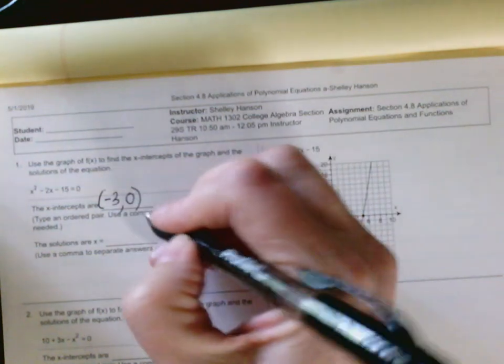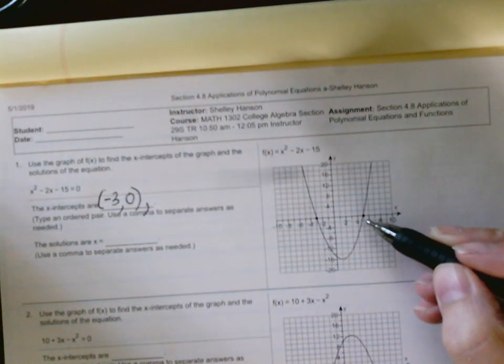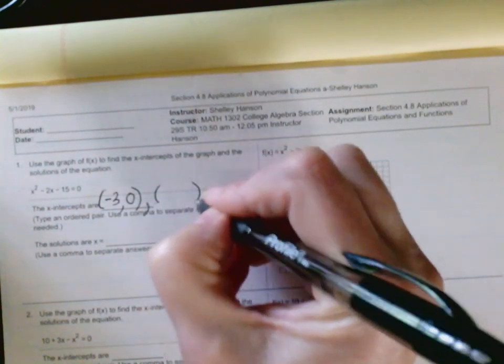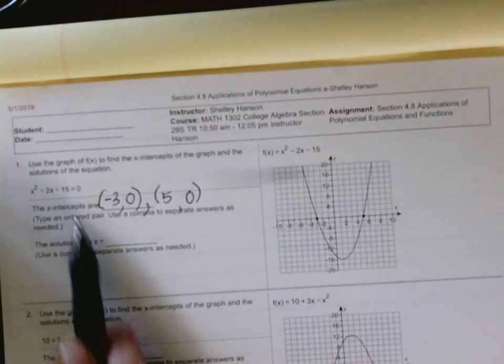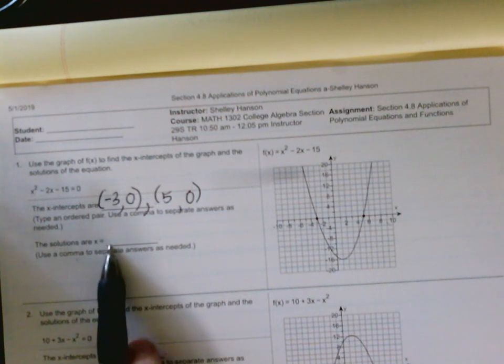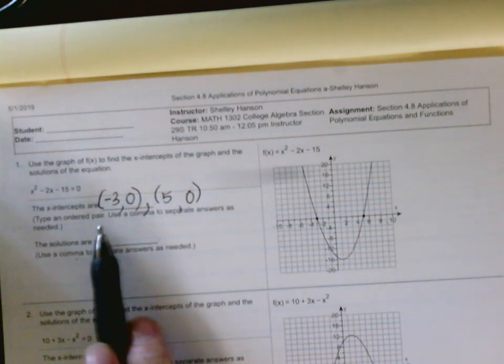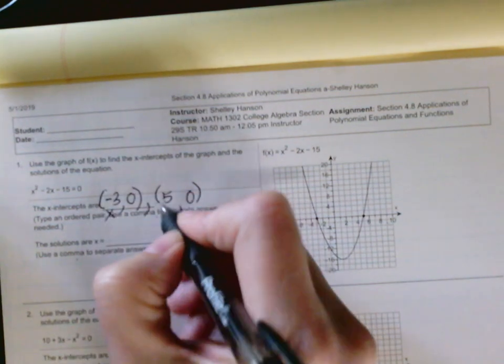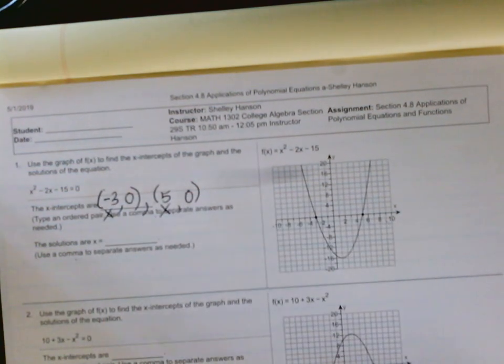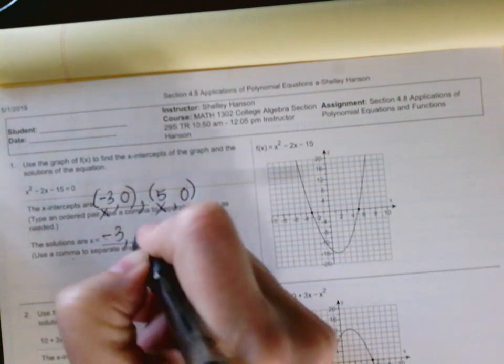So there's that one. Then use a comma and put in this one. This one crosses through the x-axis at (5, 0). So those are the two x-intercepts. Now, when you talk about x-intercepts and solutions, those two words a lot of times are interchangeable. The solutions are simply the x-coordinates of these two x-intercepts, which would just be -3 and 5.